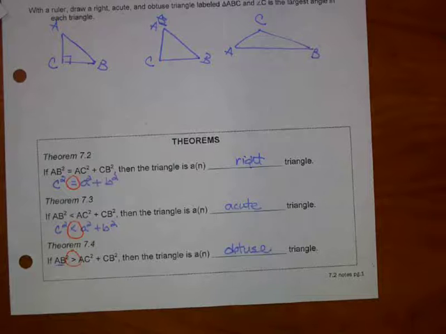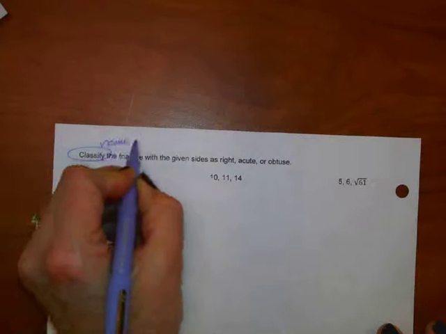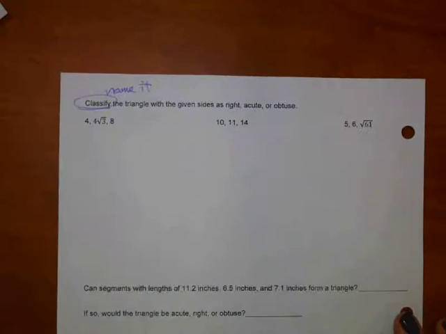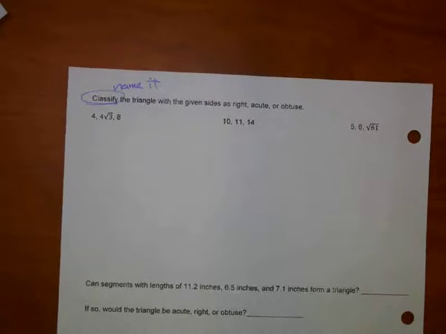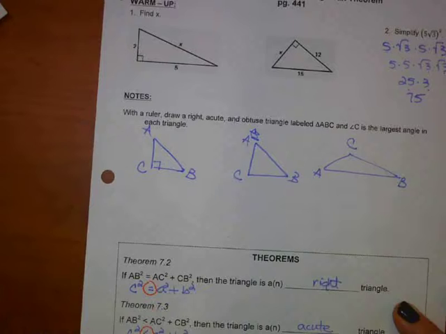All right, turn the page. Let's do a little bit of stuff with this. Or turn it over. So, classify means to name it. Classify the triangle with the given sides as right, acute, or obtuse. Well, we always have to identify the longest side. That's what we're going to check here. We're going to check if the other two sides are equal, greater than, or less than, and then we can identify what it is.